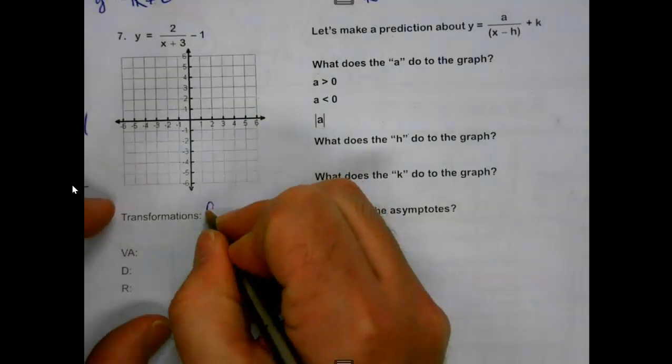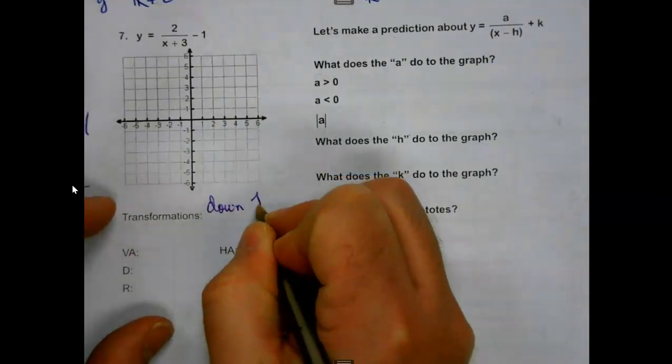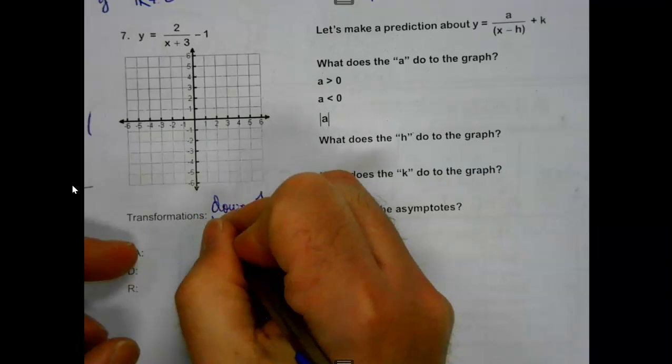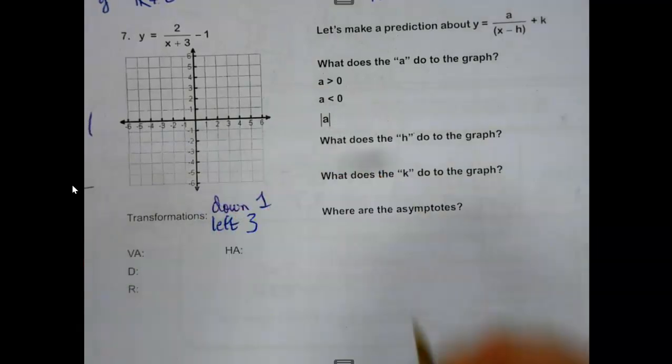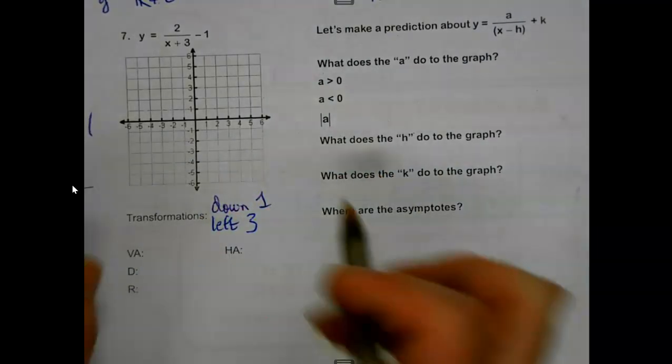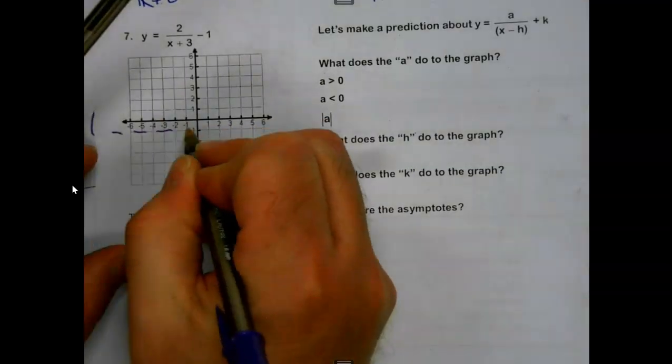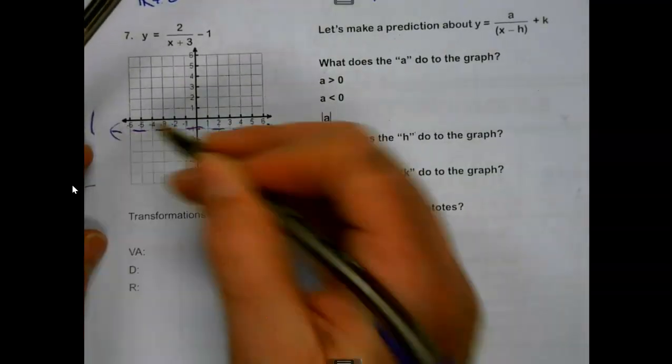Okay, down 1 and left 3. So, down 1 moves my horizontal axis.